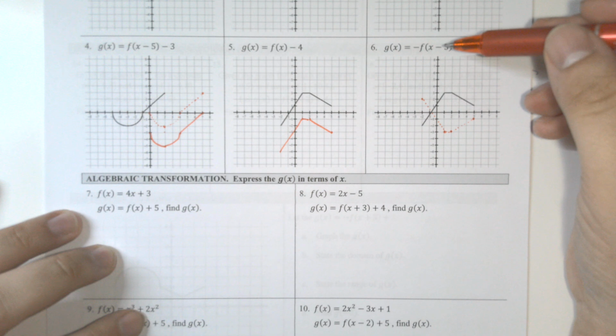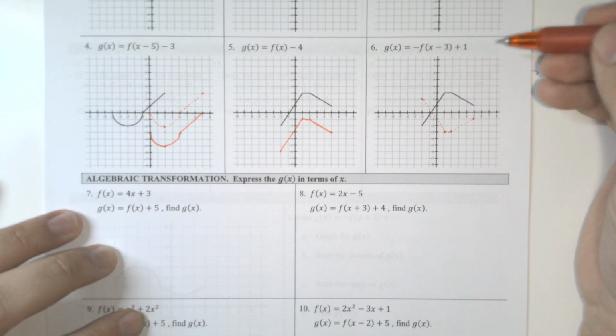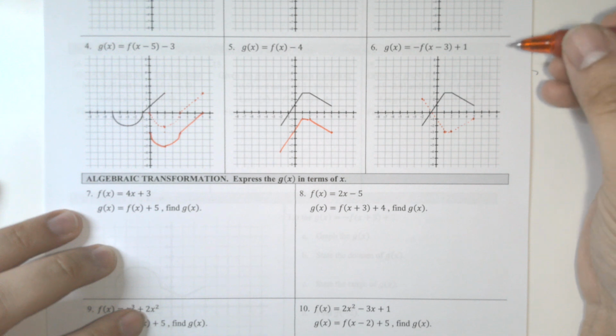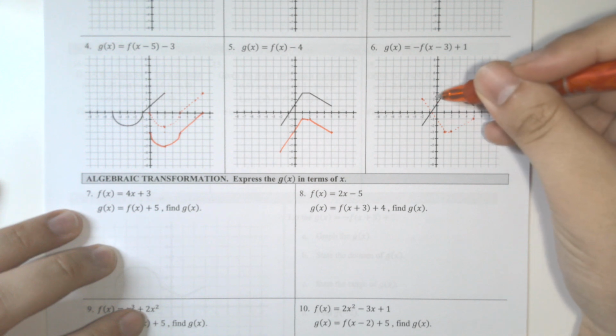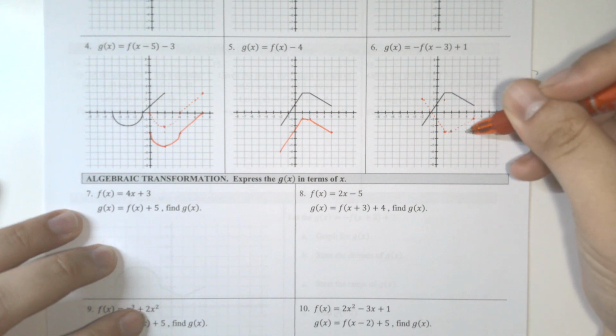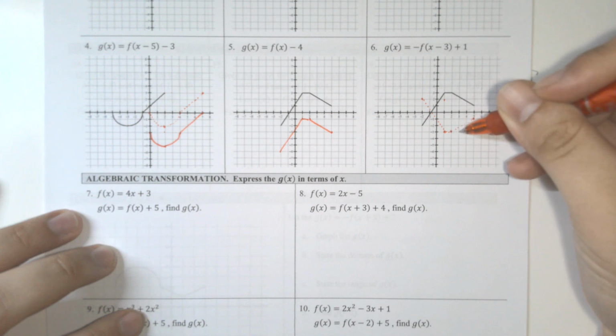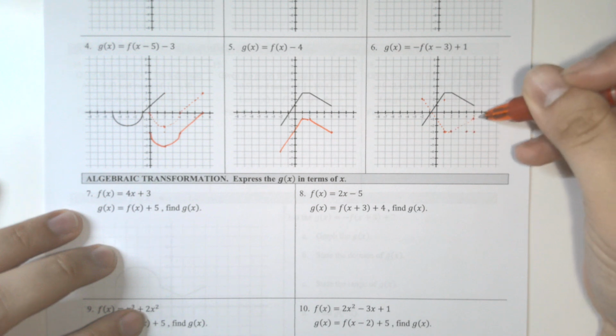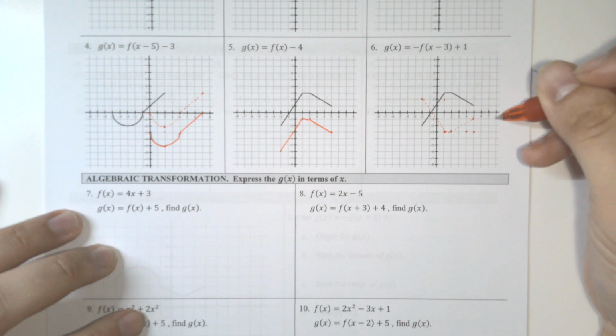This minus 3 is going to move it right 3 units. So right 3 units, let's do that. 1, 2, 3. And then these two, 1, 2, 3, and the other points as well, 1, 2, 3.